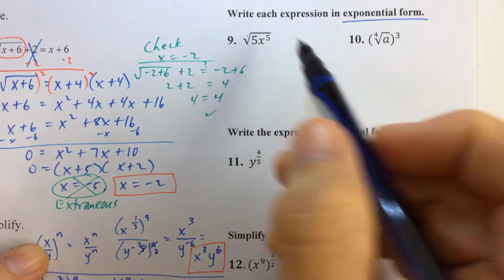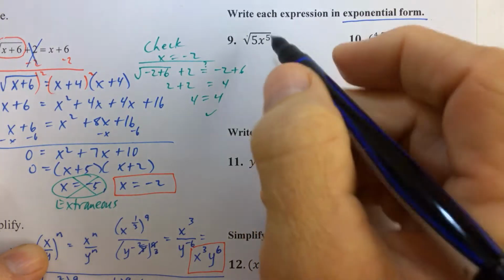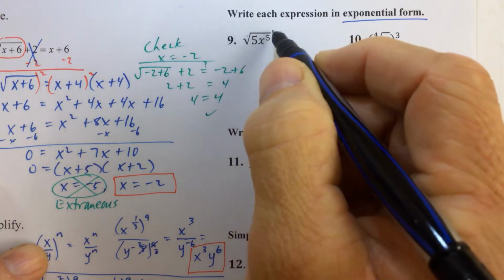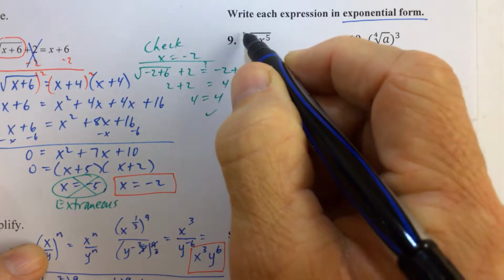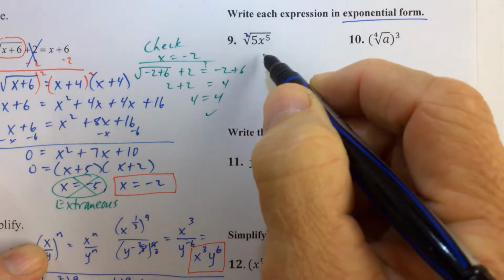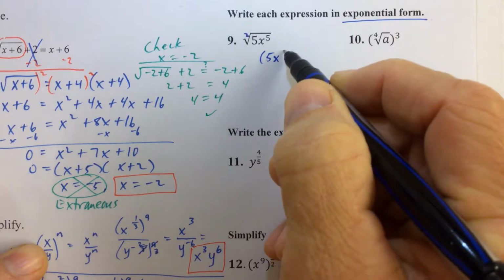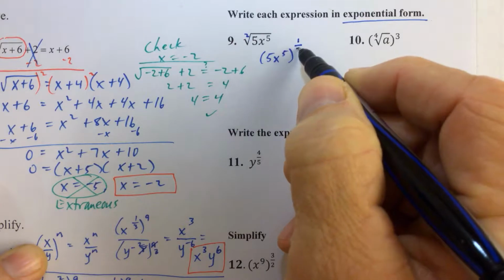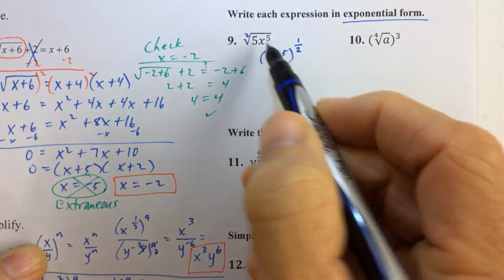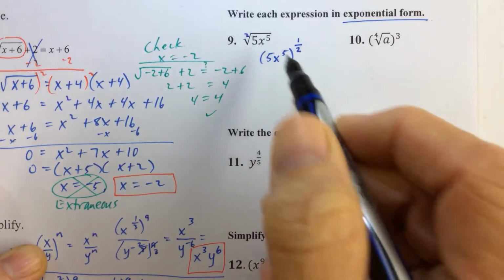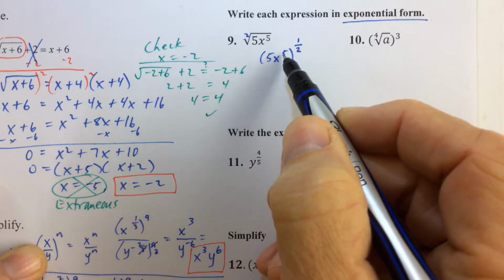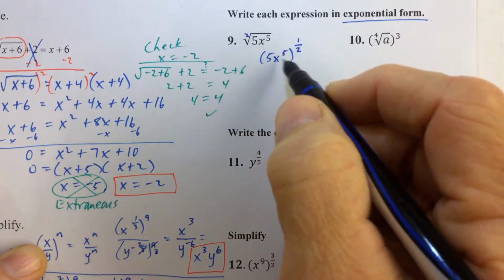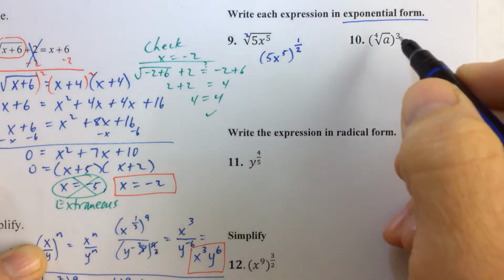Exponential form means we have to write the whole thing as an exponent. And so 5x to the fifth, and that's all under the square root. Square root, remember that's a 2 there. Square root means we take the 5x to the fifth, and all of that has been raised to the first power, but the root goes down in the denominator. So square root of 5x to the fifth means that it's 5x to the fifth raised to the 1/2 power. Now, we'll leave that alone for the moment, and we'll finish it up in just a second.